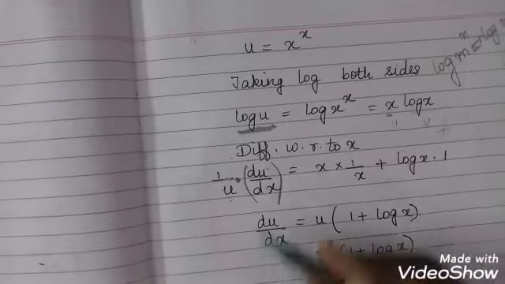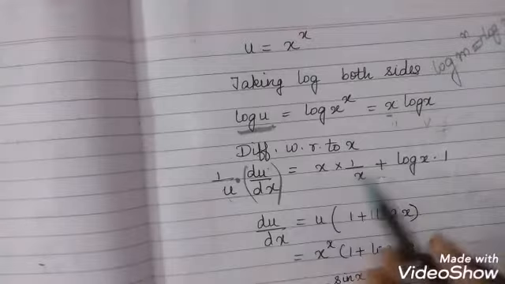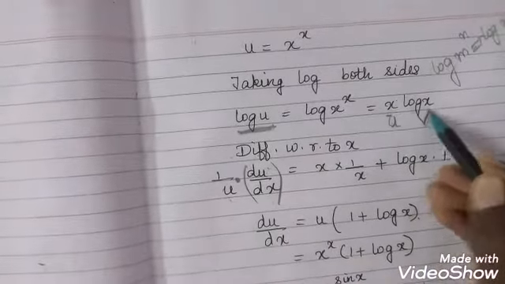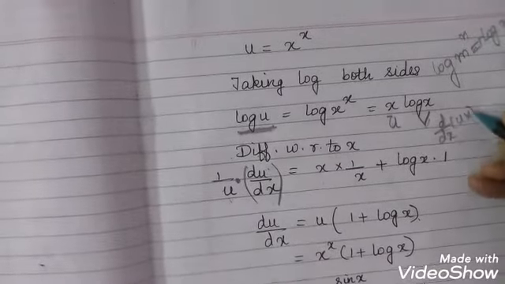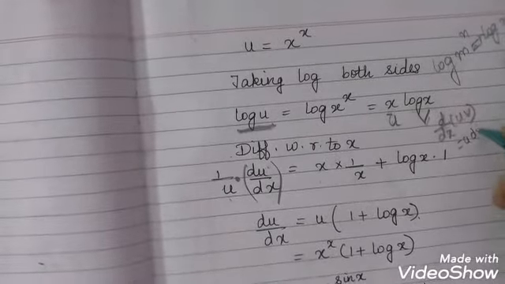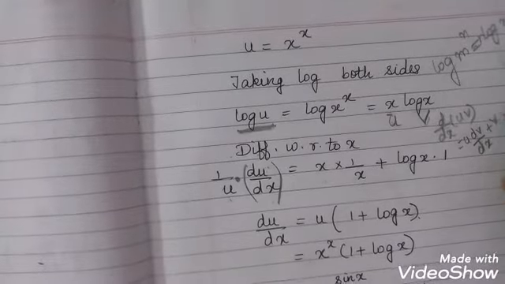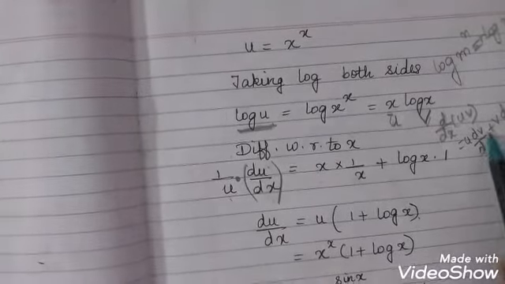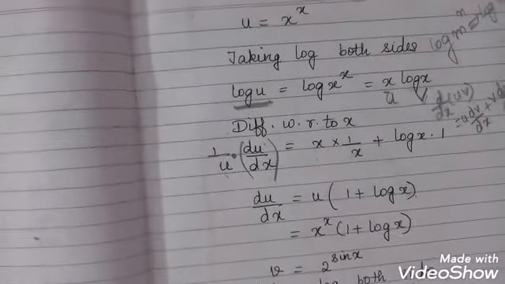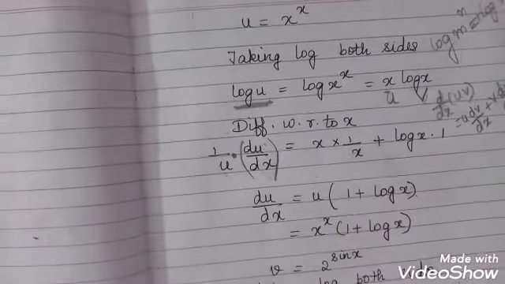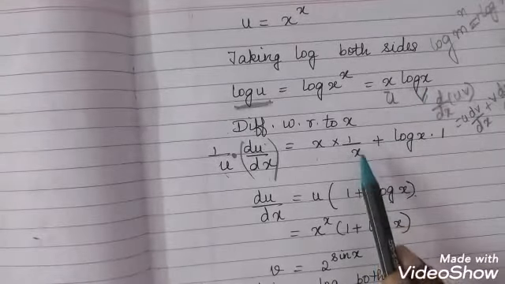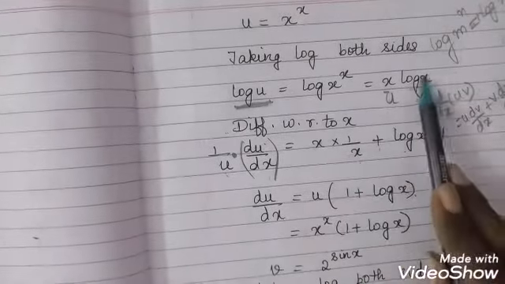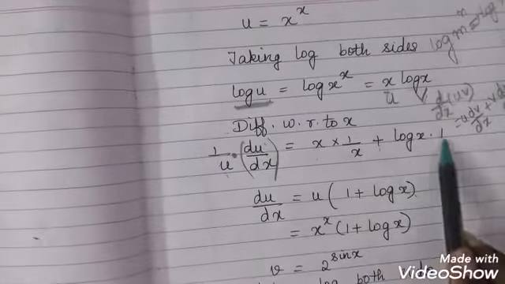Got it? So on the right side, what formula will we be using here? The uv formula. So what is d by dx of uv? d by dx of uv is equal to u into dv by dx plus v into du by dx. This is the formula you have here. Now differentiate it with respect to x. So what will I get? It is equal to x into differentiation of log x, which is 1 by x, plus log x into differentiation of x, which is nothing but 1.